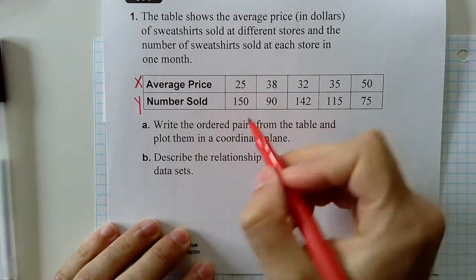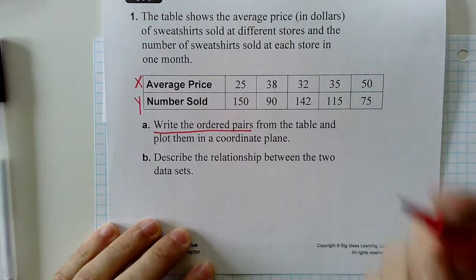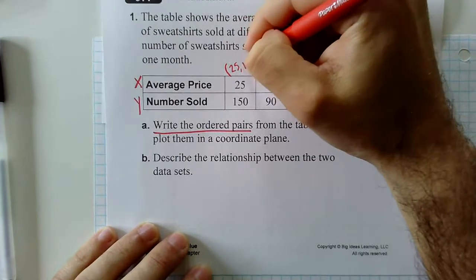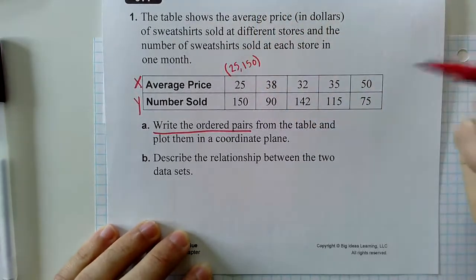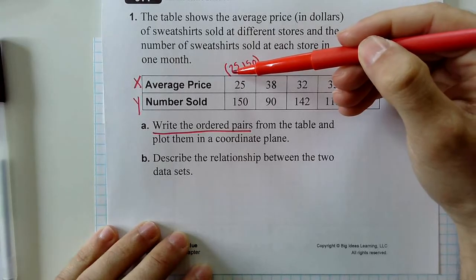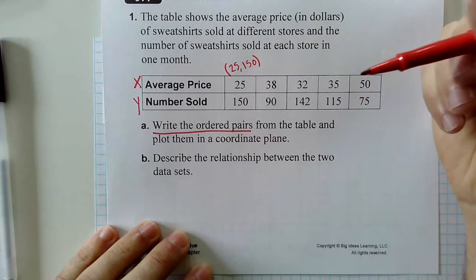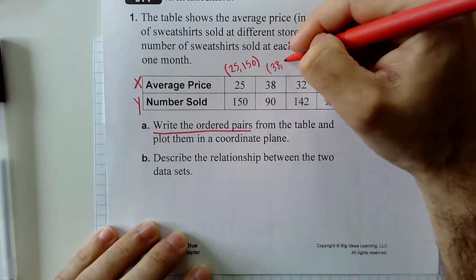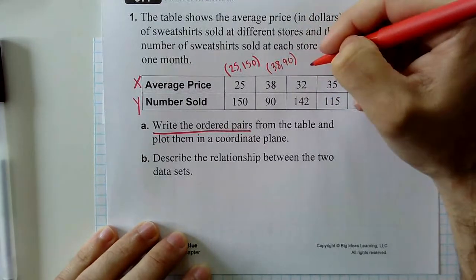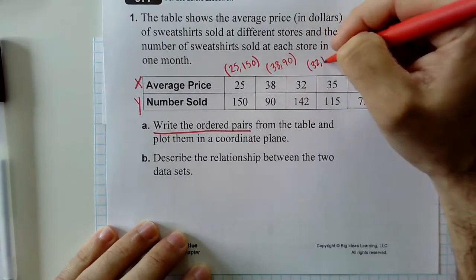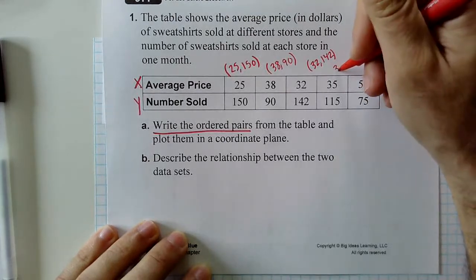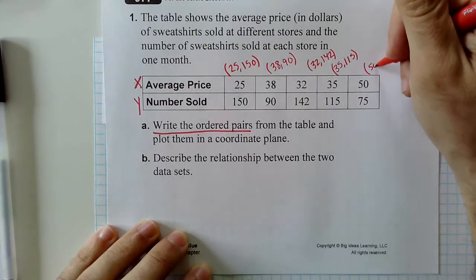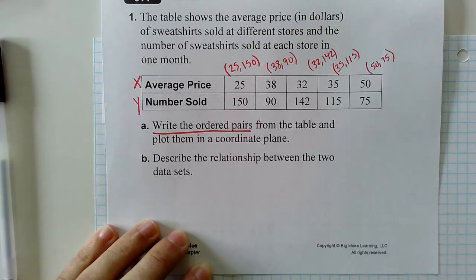All right, so if I were to write the ordered pairs from the table, which we've done before, I would write the coordinate 25, because it's X first, comma 150. And if I were to interpret that, I would say when the price is $25, we sold 150. This one would be when the average price is $38, we sold 90. $32, we sold 142. $35, we sold 115. And when average price was 50, we sold 75.